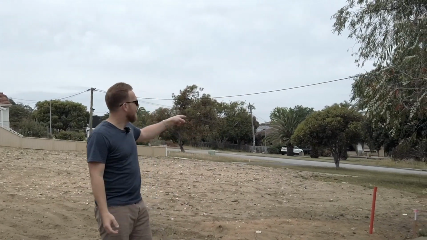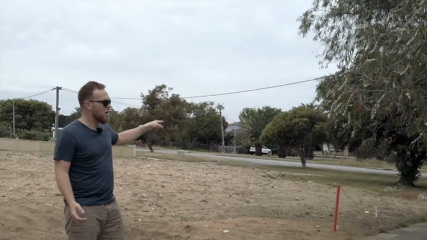The other interesting thing is they've had to retain a tree that's within the site boundary, so that tells me the council, more than likely, if there's large trees on my block of land, is going to tell me to retain it. So it's good to look at other completed developments nearby and see what hoops the developers had to jump through in order to get their subdivision clearances. So anyway, on to the next property.